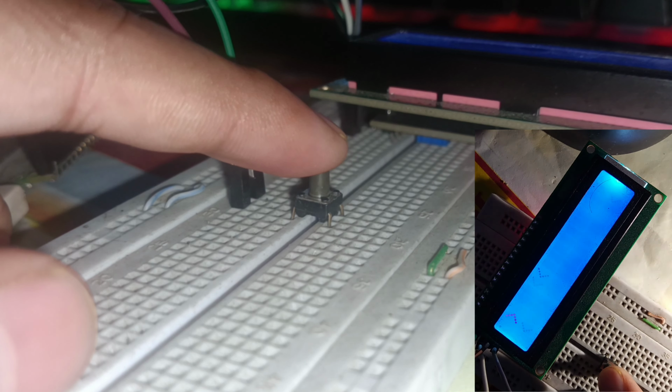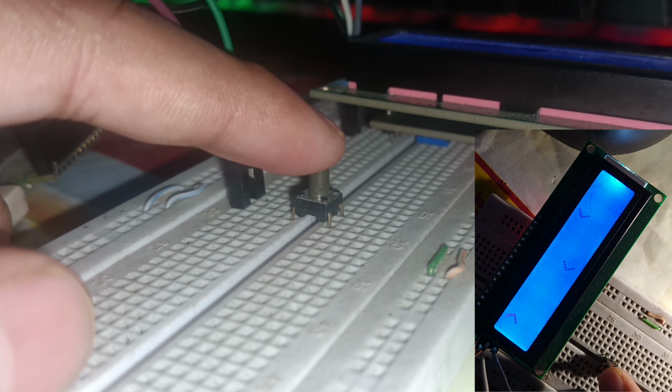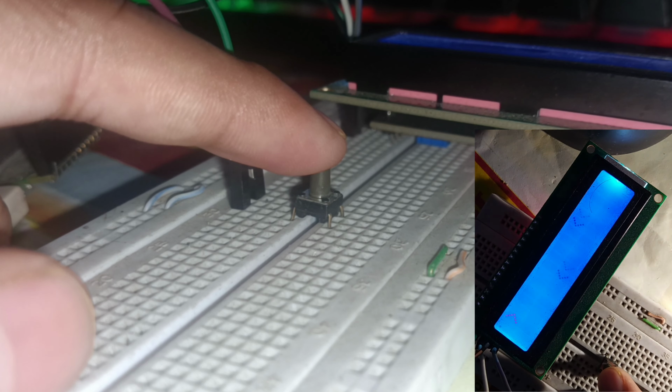In this video, we will learn how to make a simple car game using a Raspberry Pi Pico board and the Micropython programming language.